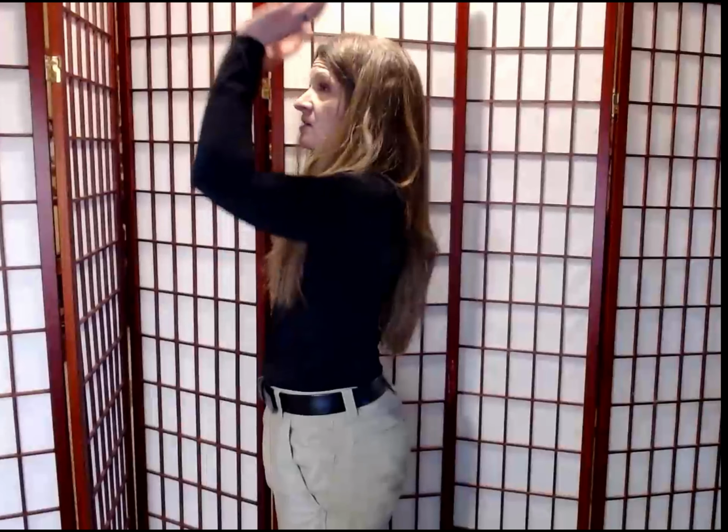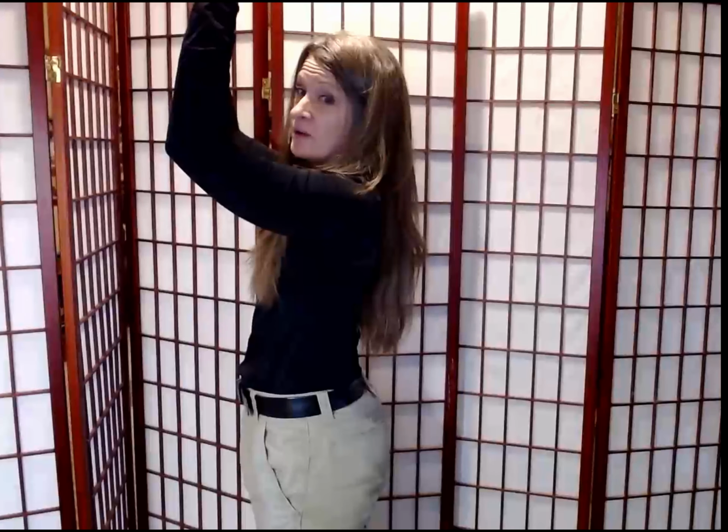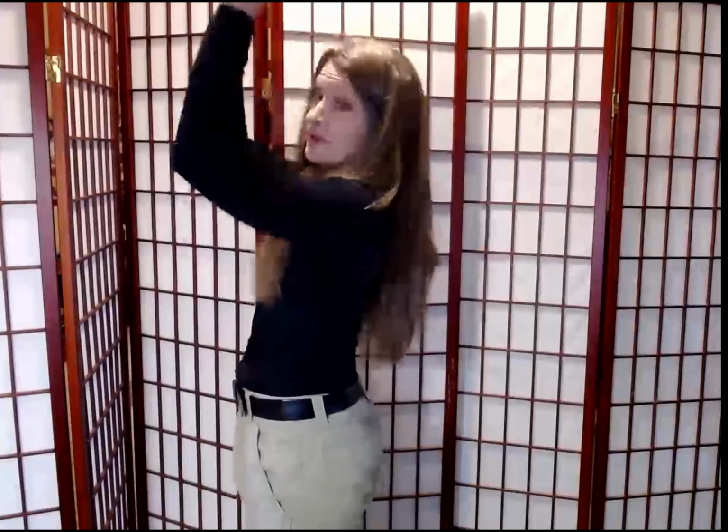You have the lighter stuff above somebody's head because you don't want it to drop on their head. And then stuff that's moderate weight can be below the knuckles. So this is an example of how you can practically use what we're learning about the human body and forces to be able to put solutions in place.